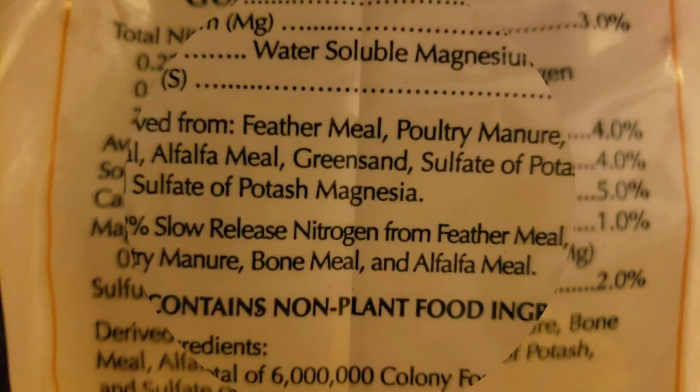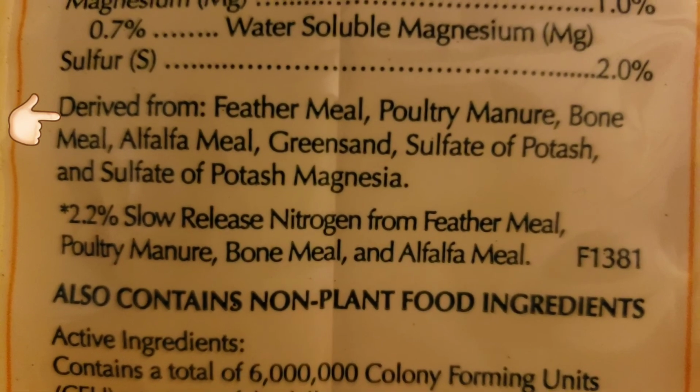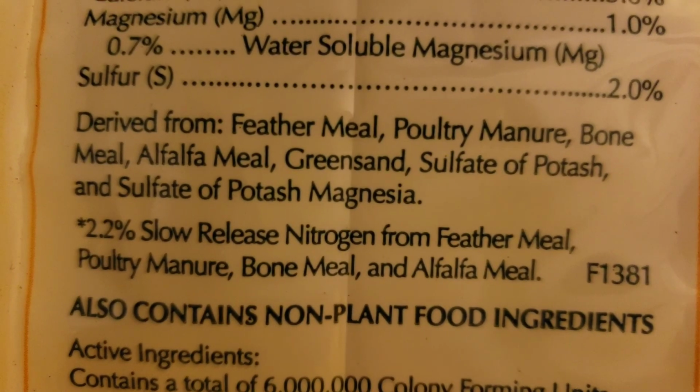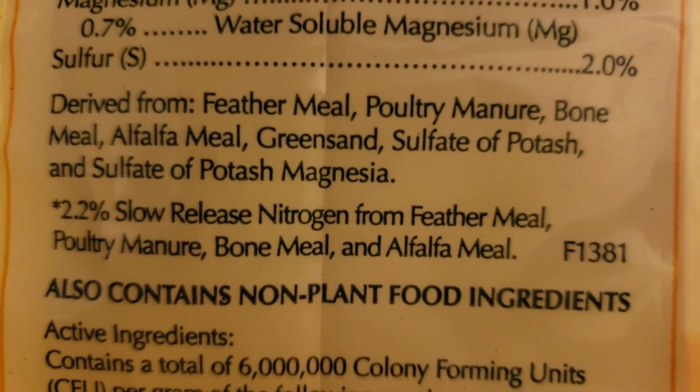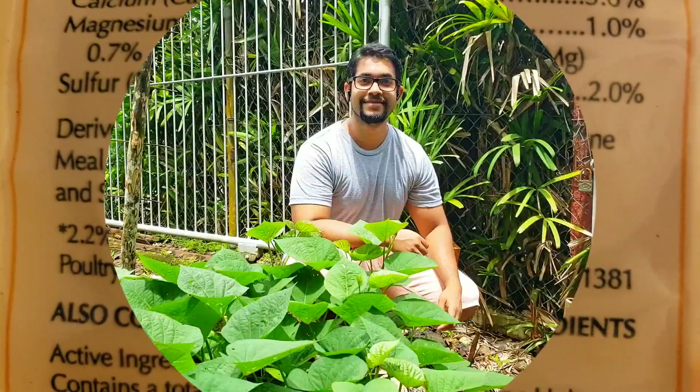These words may look complex, but they're super simple. And the best thing is that we can see exactly where our minerals and our nutrients are coming from. Everything listed here, feather meal, poultry manure, these are all naturally occurring minerals and nutrients in nature. And that's pretty much it.